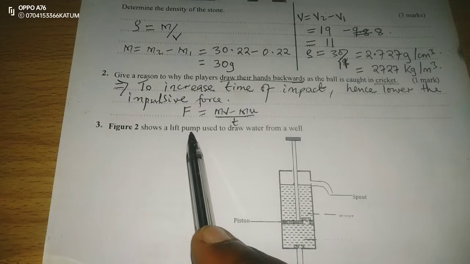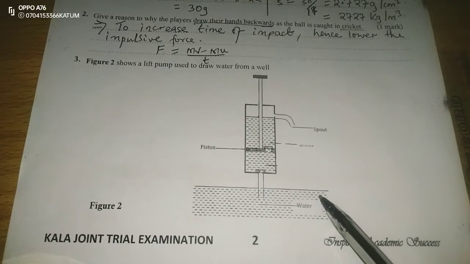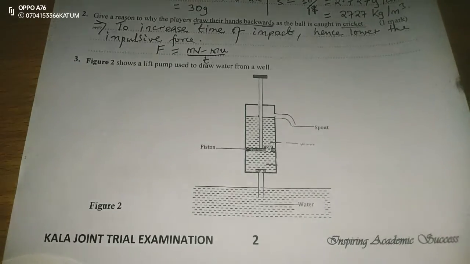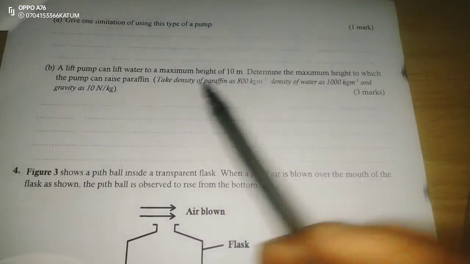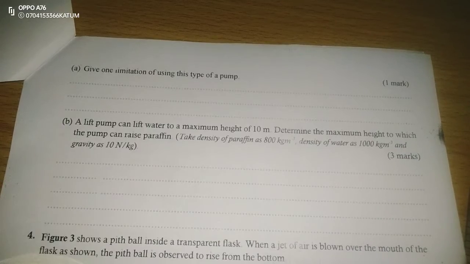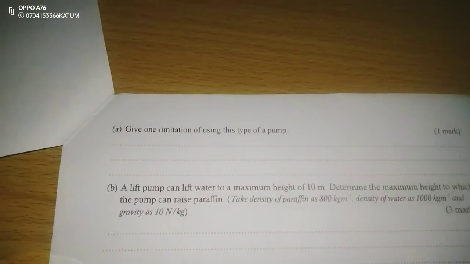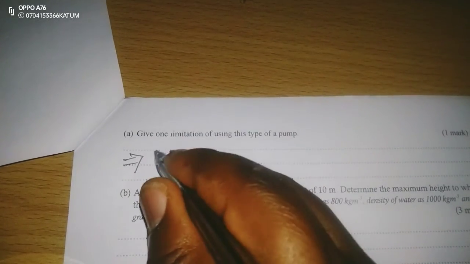Figure 2 shows a lift pump used to draw water from a well. So there is water in a well, there is a lift pump as shown. Now the question that follows is telling us to give one limitation of using this type of pump. The lift pump has a limitation such that water can only be lifted or raised.